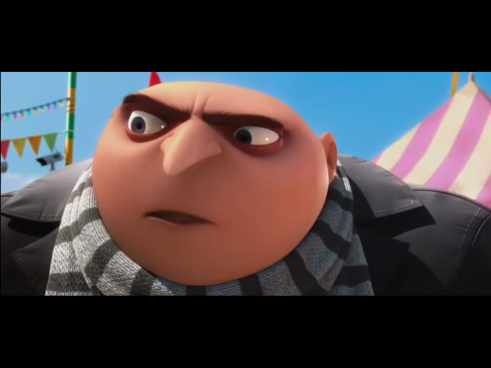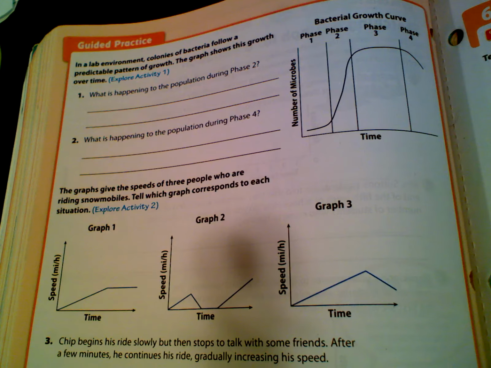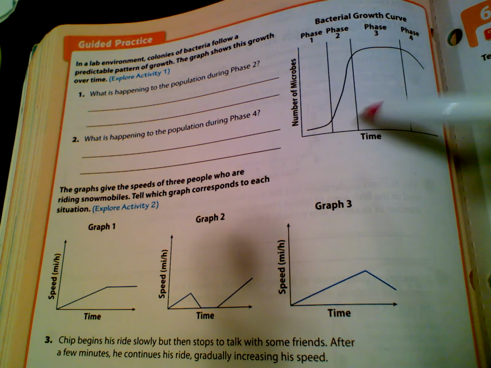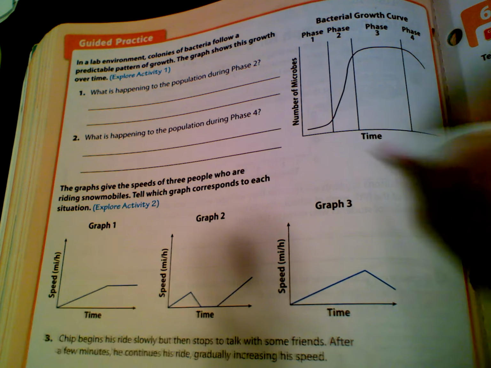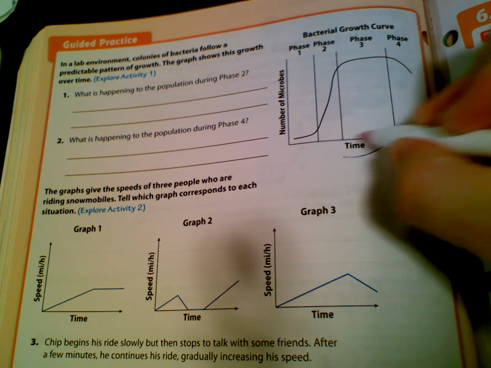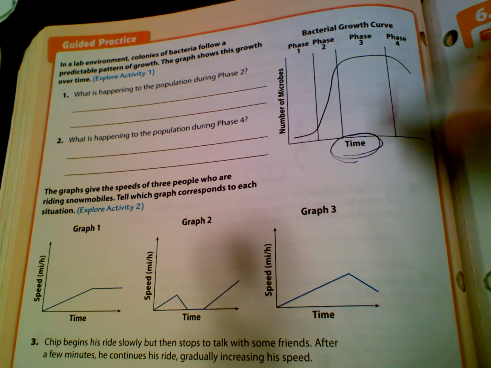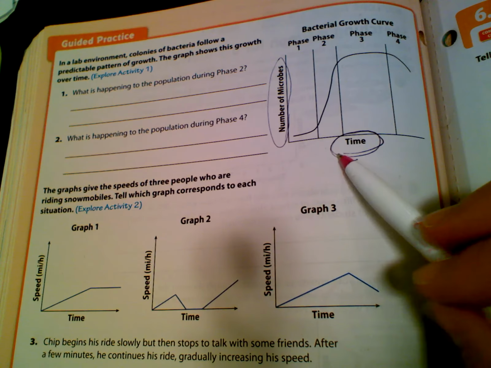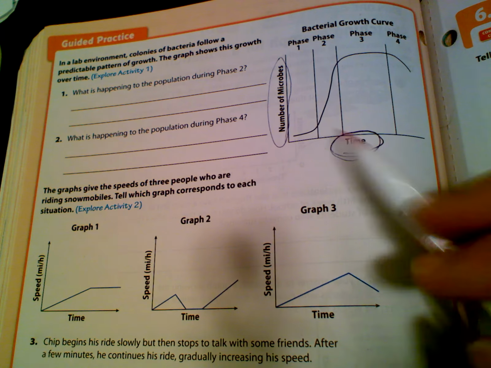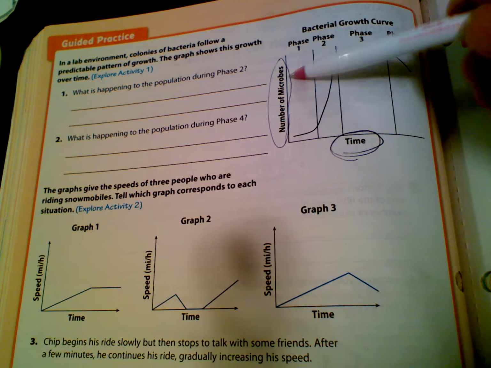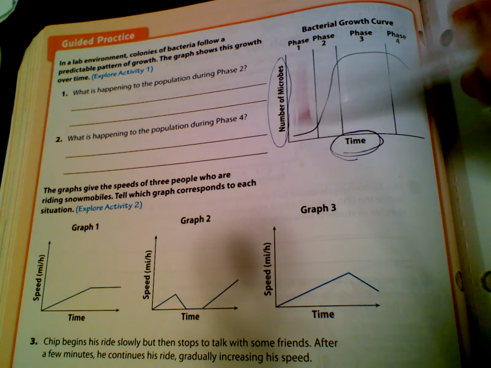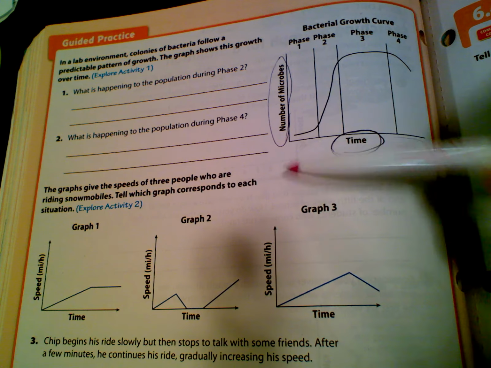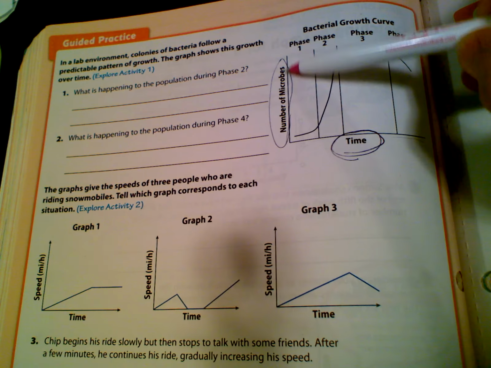Okay, my turn. So here we go. On this first question, we have this chart, and for any of these kind of problems, you want to first look and see what is happening along your x-axis and what is happening along your y-axis. What are your units here? What are you measuring? So we can see that this is time and that this is the number of bacteria.